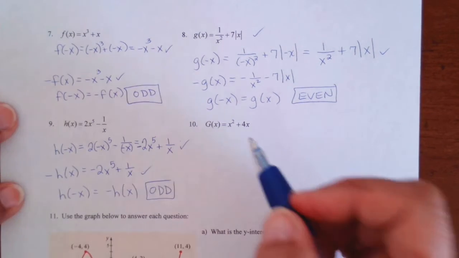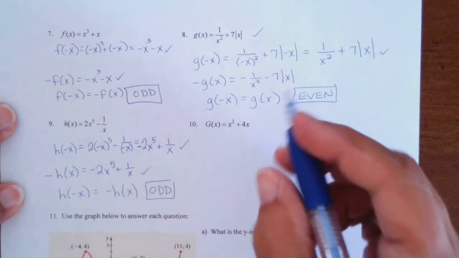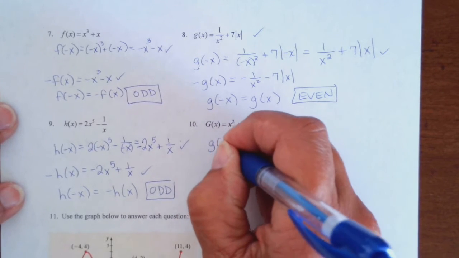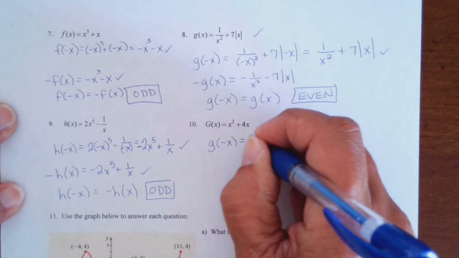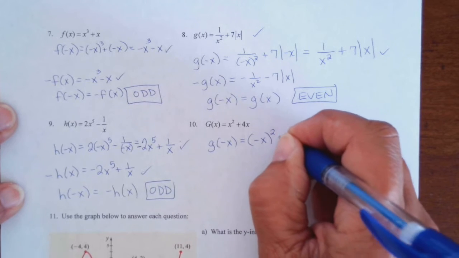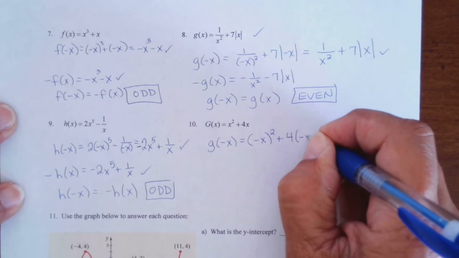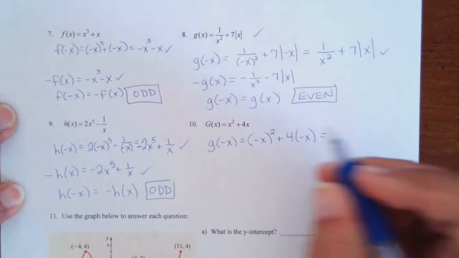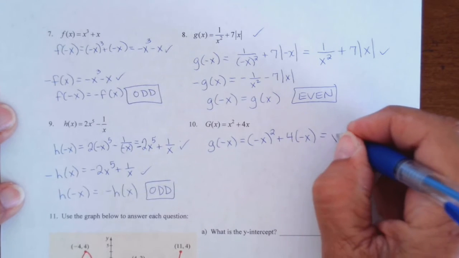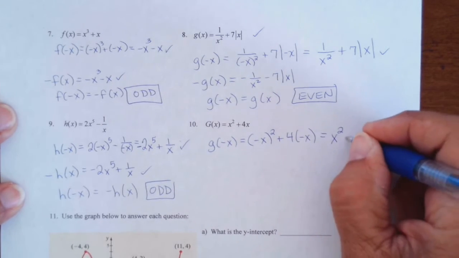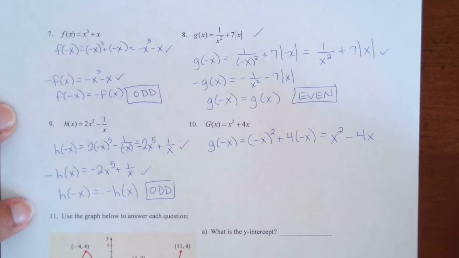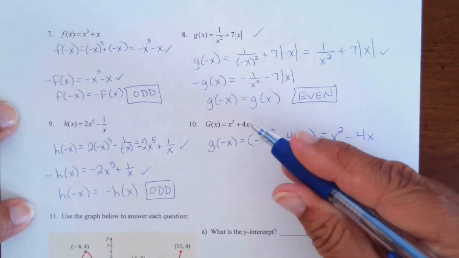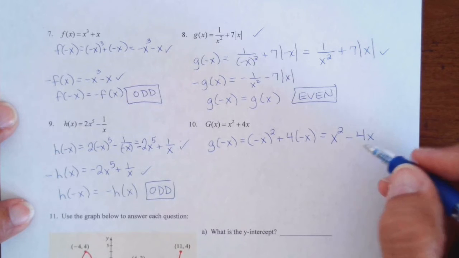All right, the last one. Here's g of x. So we're going to find g of negative x. Substitute in negative x everywhere you see an x. And simplify. So negative x squared is positive. And 4 times negative x is going to give you minus 4x. Not the same as that, so this is not even.